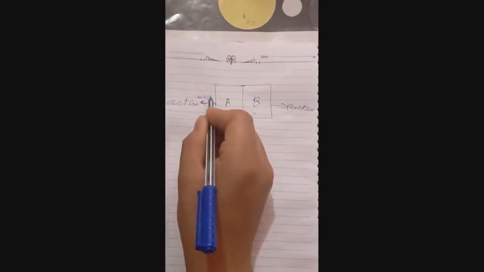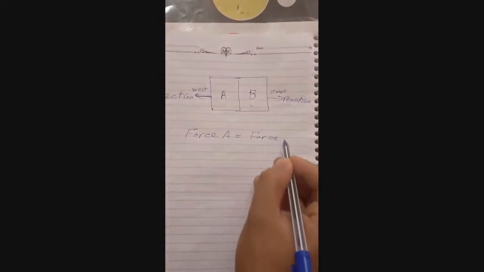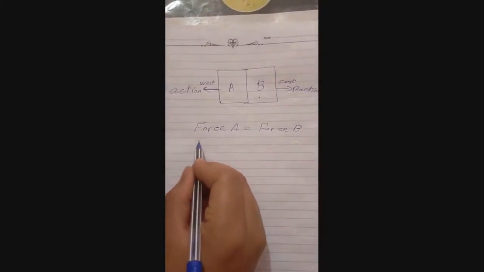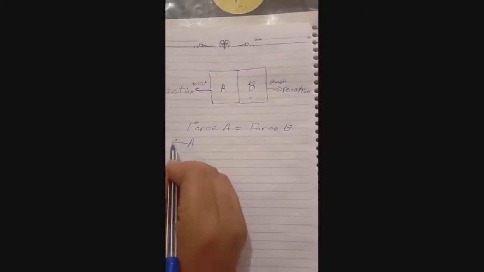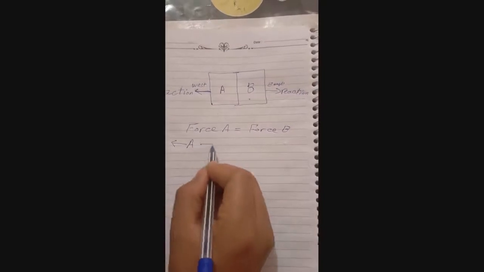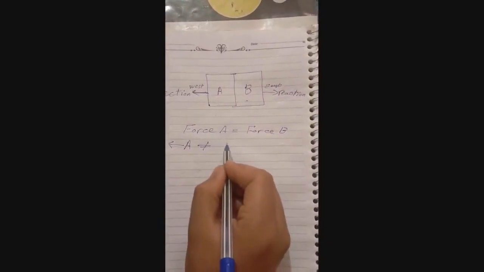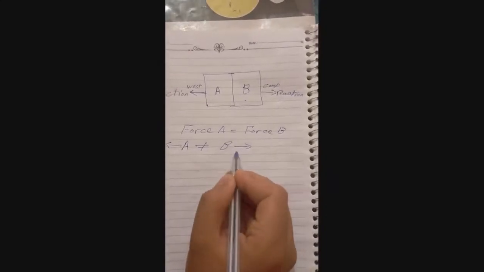This one is west, this one is east. Okay? Force A equals force B, but the direction of A in this way is not the same as the direction of B in this way.